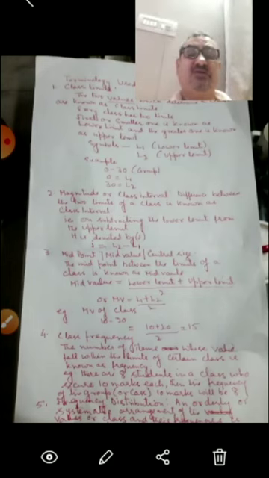Question number one, write short notes on magnitude or class interval. Number two, what is class frequency? Number three, what are the main characteristics of classification? Question four, what do you understand by the term classification and how is classification useful in statistics?